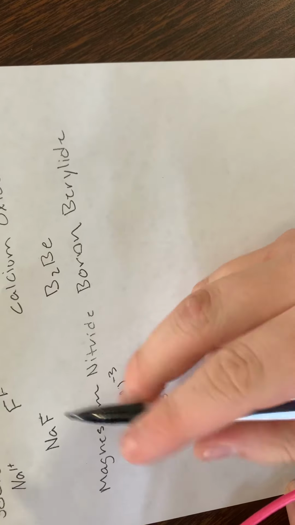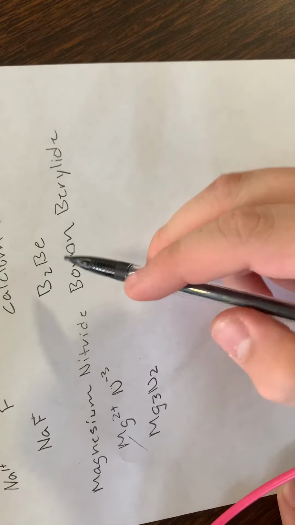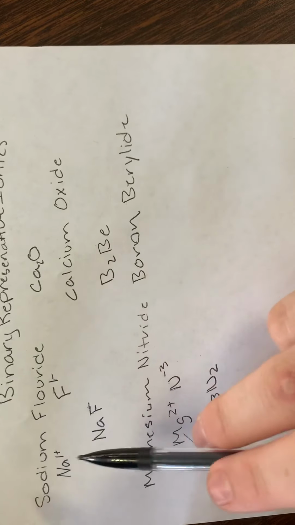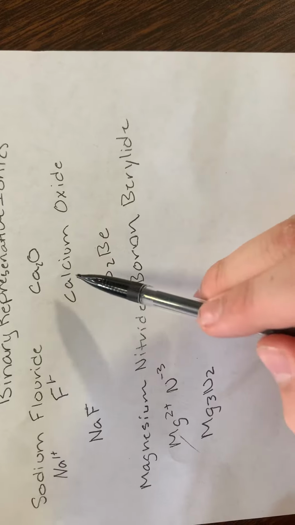Now that's 4 examples of different ways of going from word form to nomenclature and nomenclature to word form.